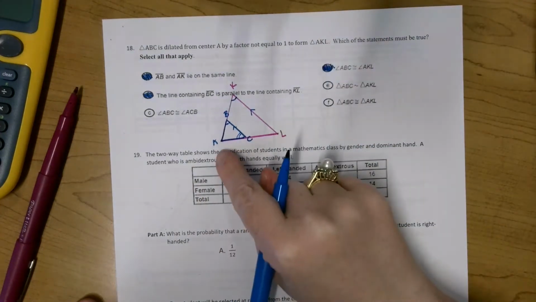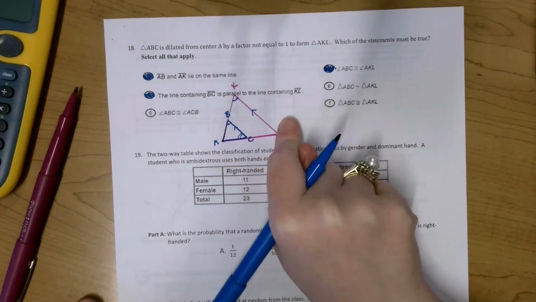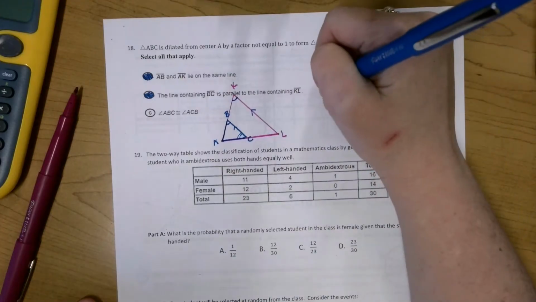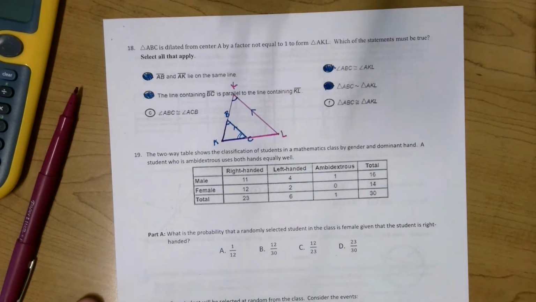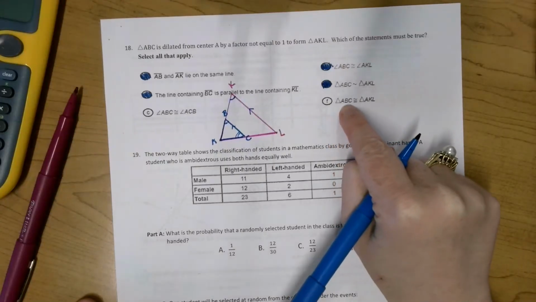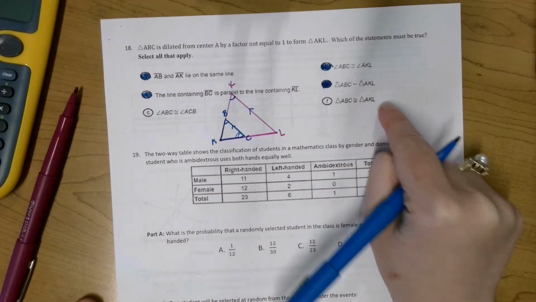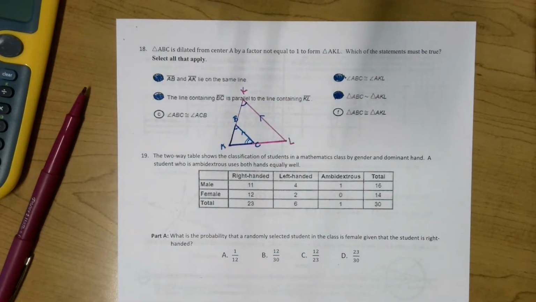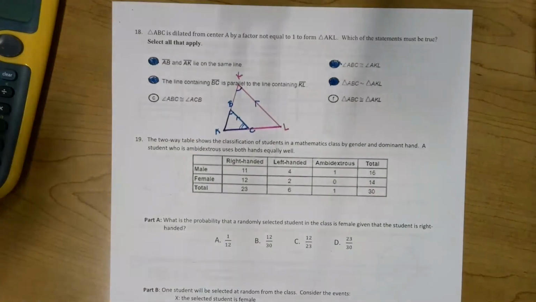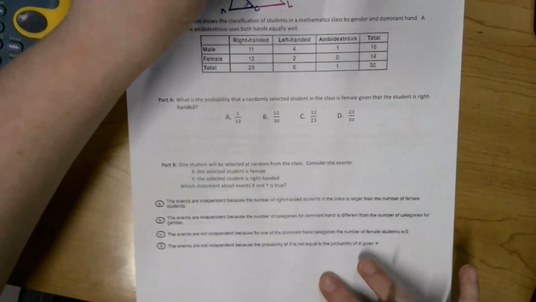All right, triangle ABC is similar to triangle AKL. That is true because if you dilate, you create a similar triangle. Triangle ABC is congruent to triangle AKL. This one cannot be true because the scale factor was not equal to 1, so they cannot be congruent. Okay, so everything but C and F are true.